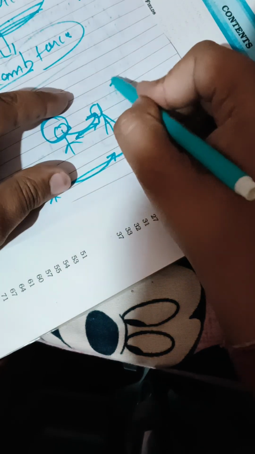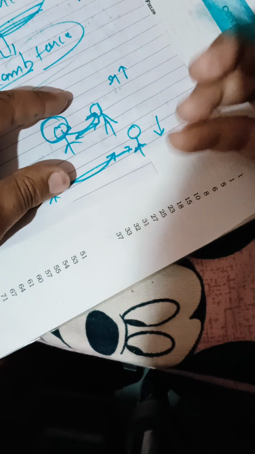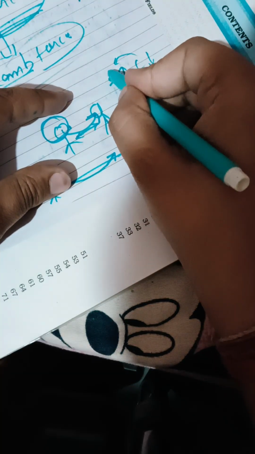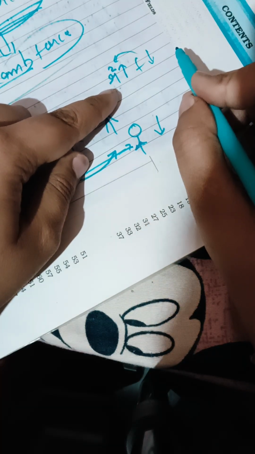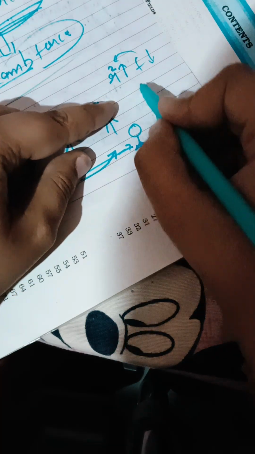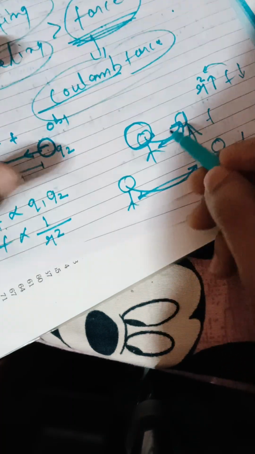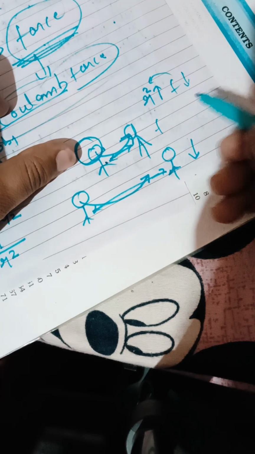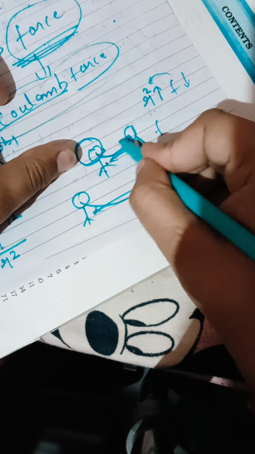It means if the distance is larger, the force will go down, and it depends on the square of the distance. In the same way, F depends on their charges. Higher the power of charge, higher the force. If it has more power, it will slap harder.